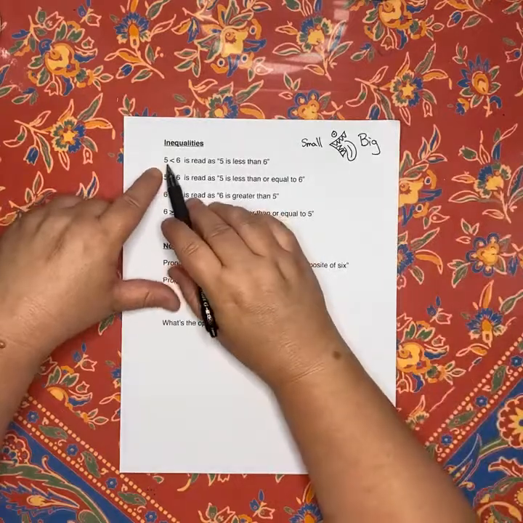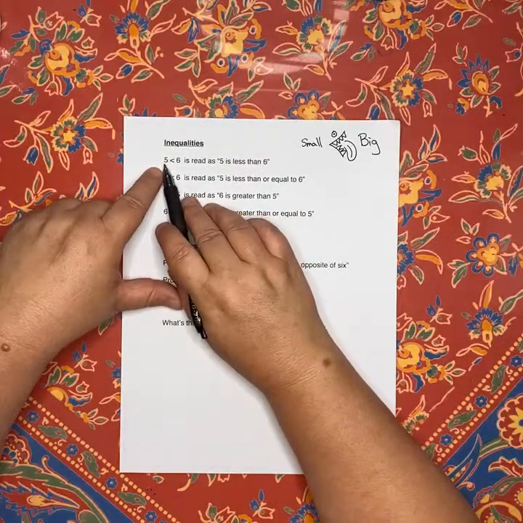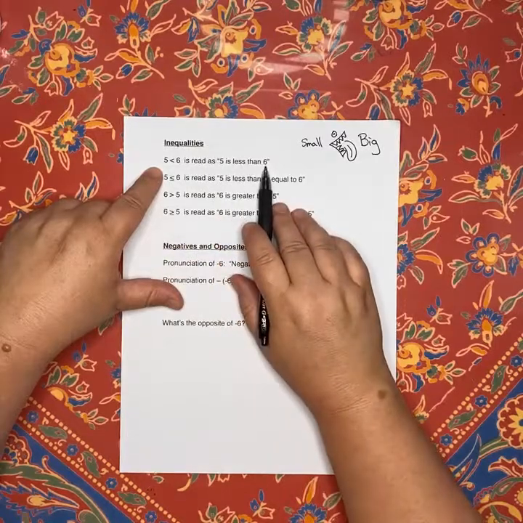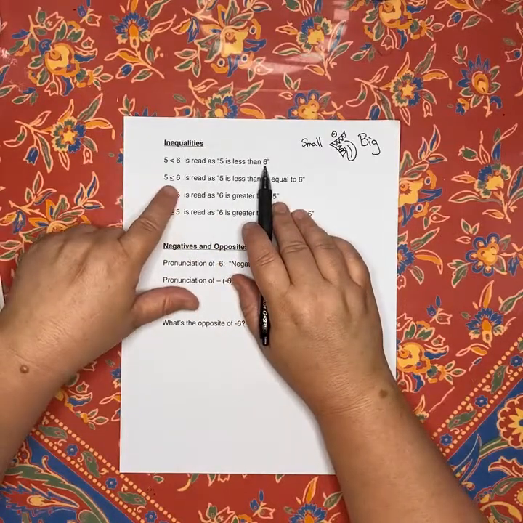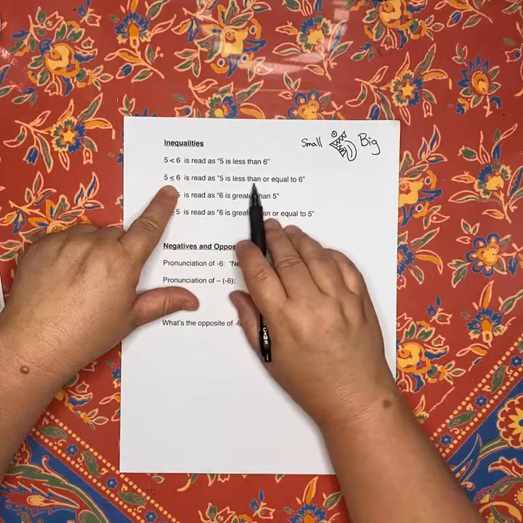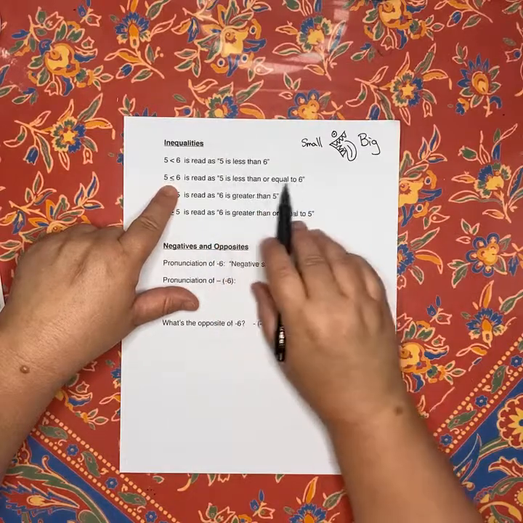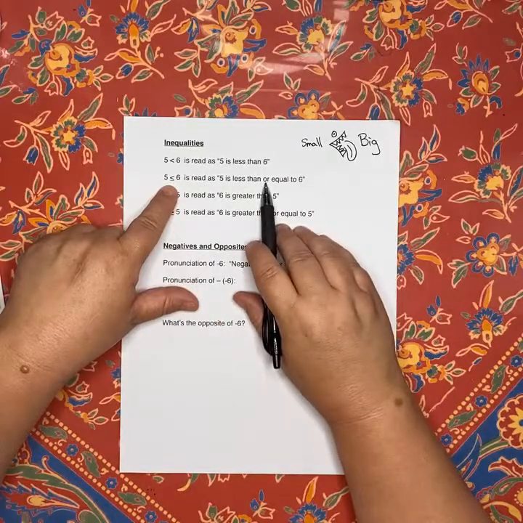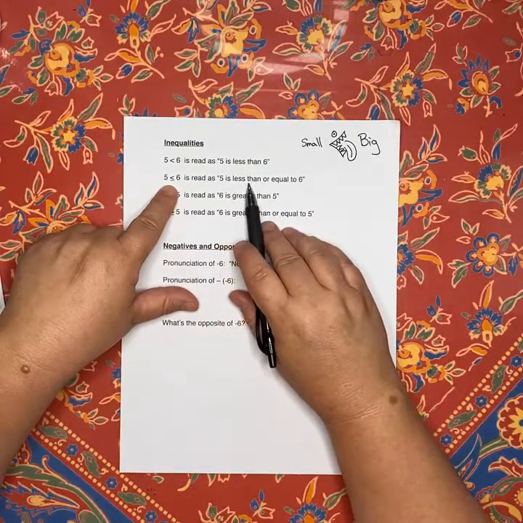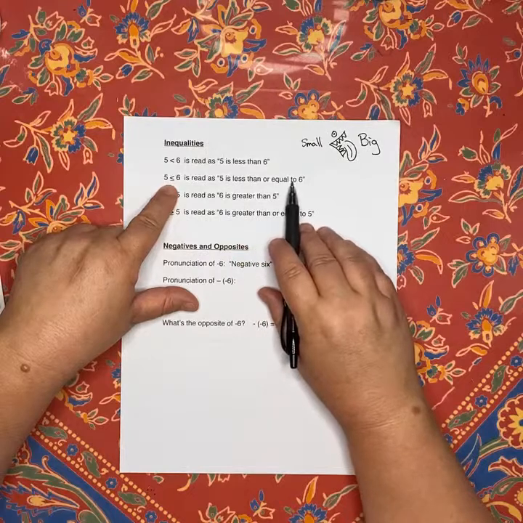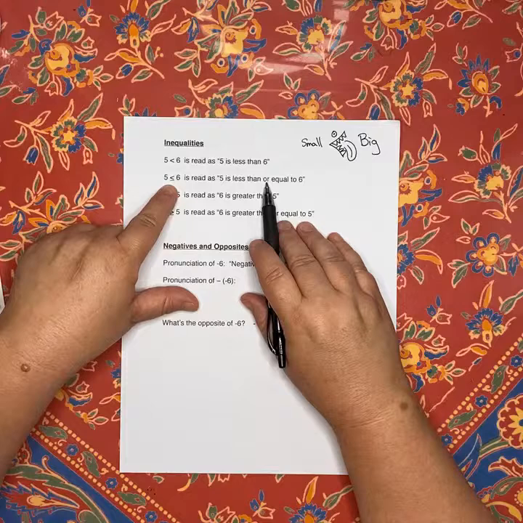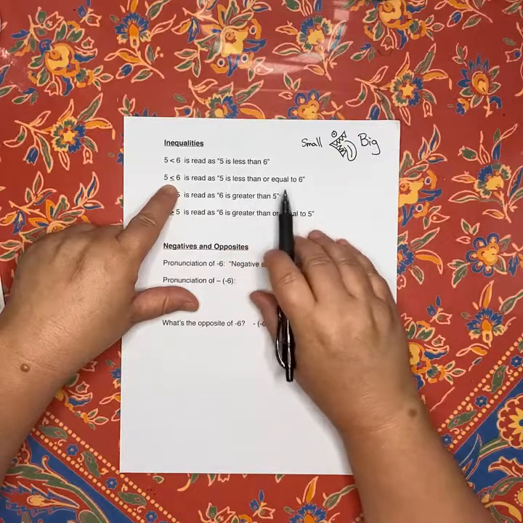Okay, so if I have it written this way, I pronounce this 5 is less than 6. And then if there's a little bar underneath, 5 is less than or equal to 6. And some people look at this and they're like, wait, that's not true. And the answer is or. Is 5 less than 6 or equal to 6? And the answer is yeah, it's one of those, and that's enough. If it's an or, it just needs to be one of those.